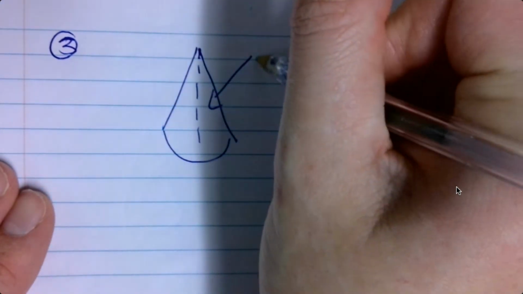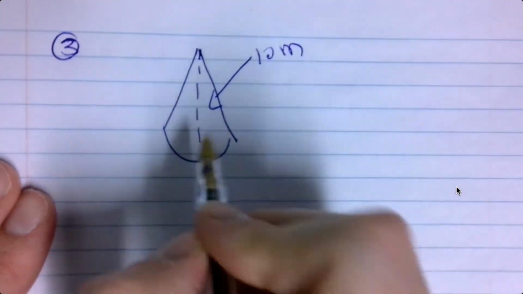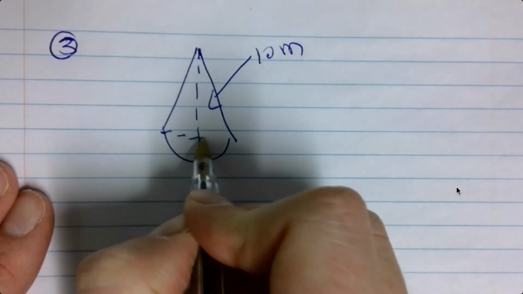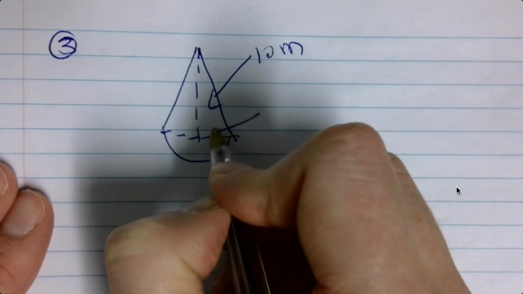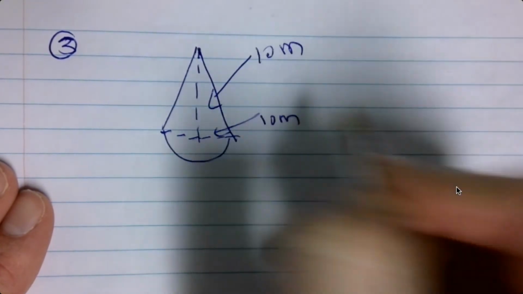We're going to label that as 10 meters. And this time I want you to go all the way across and label that 10 meters as well.